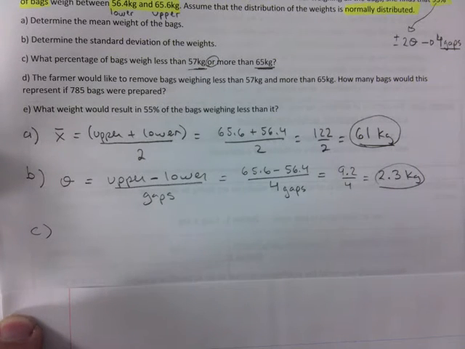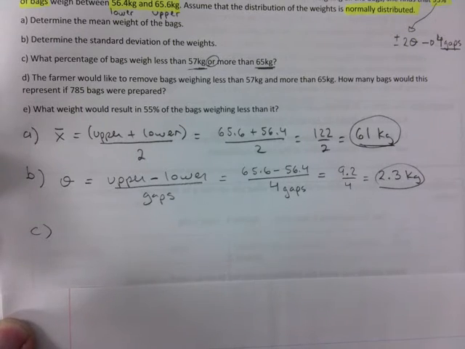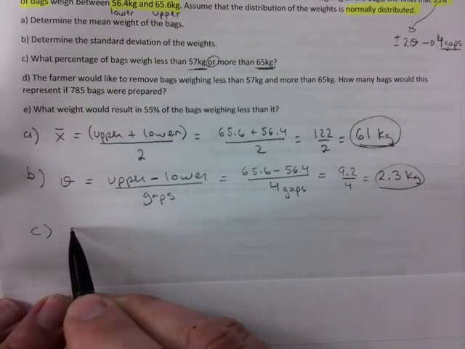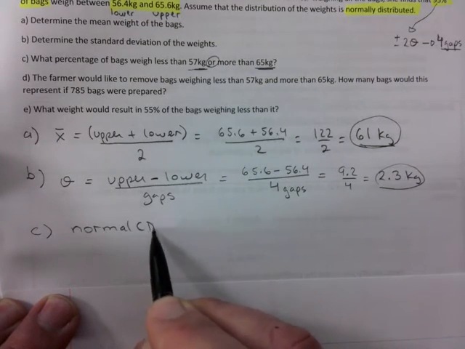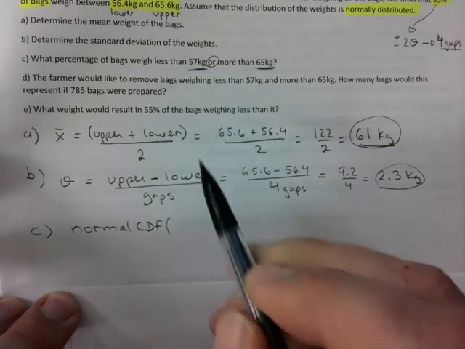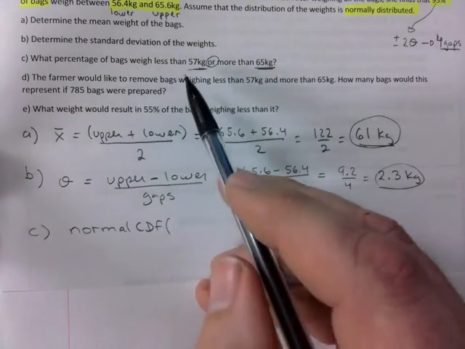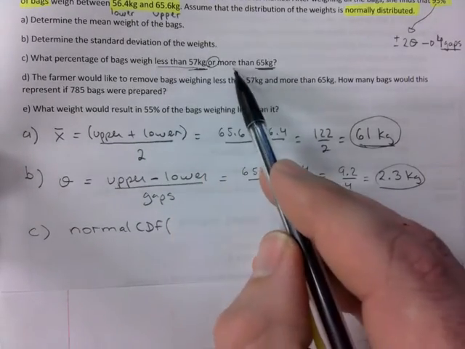You didn't graph anything, right? So I'm going normal CDF right away. What percentage of bags, right? So normal CDF. You want the ones that weigh less than 57 or more than that.